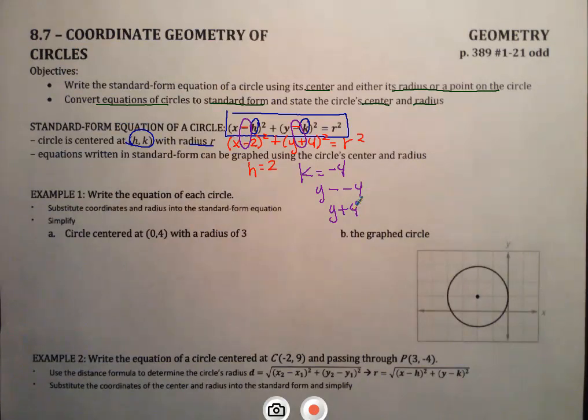Equations written in standard form can be graphed using the circle's center and radius. It's really super cool that we can do this. Example 1 says write the equation of each circle. We're going to substitute the coordinates and the radius into the standard form equation and simplify.